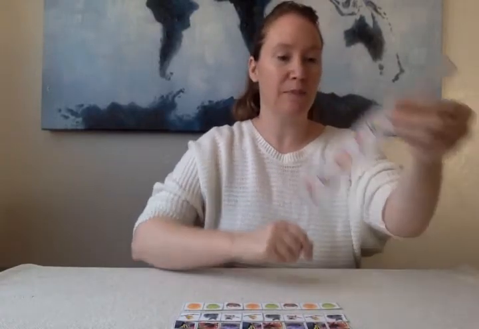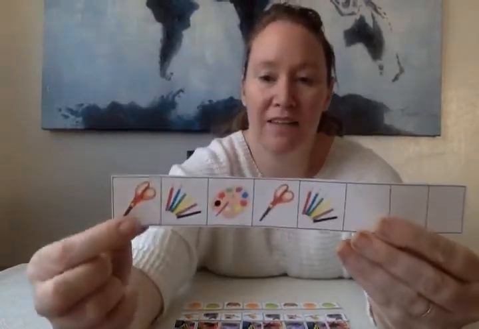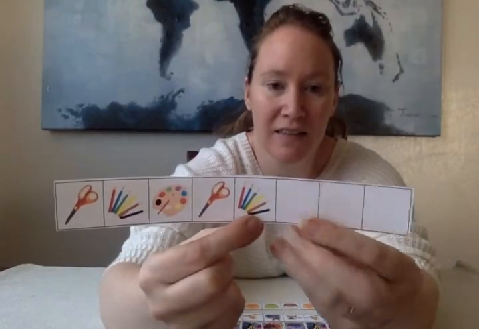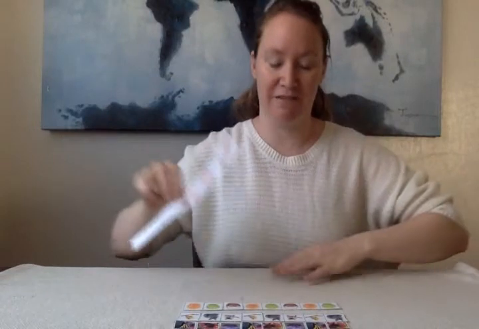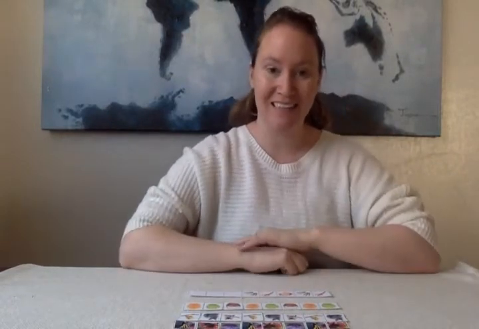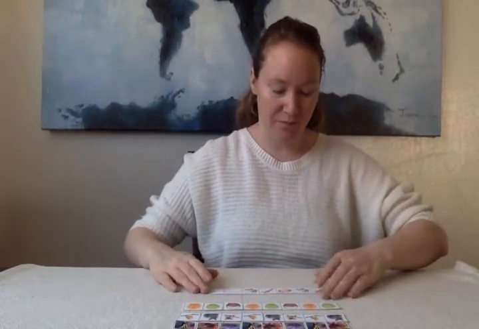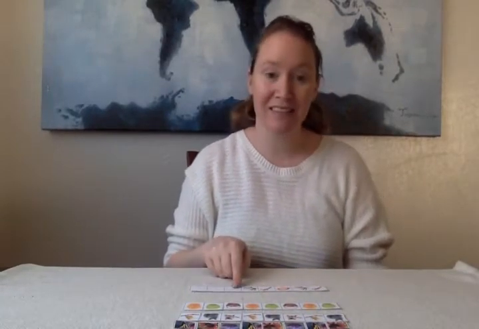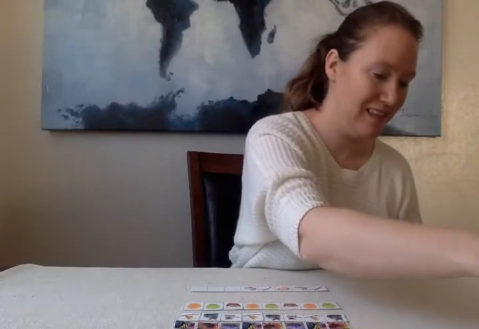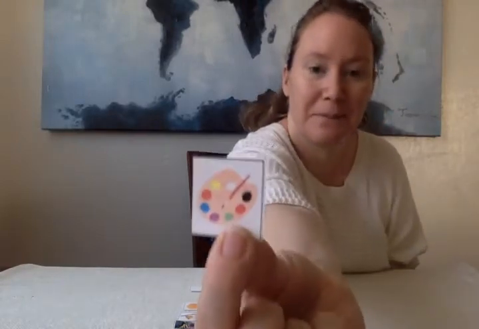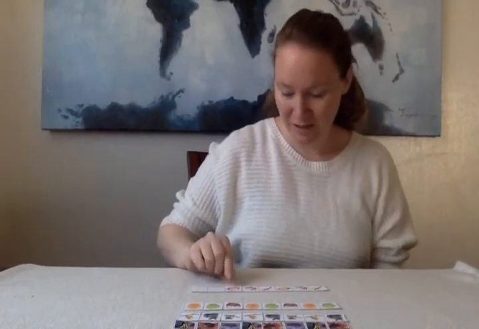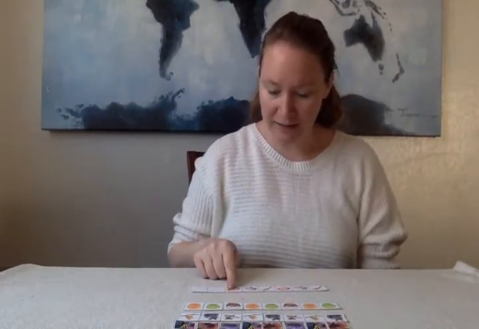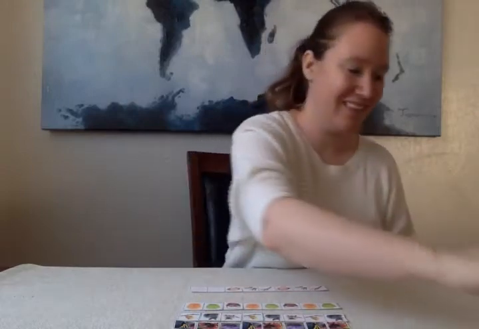Okay, last pattern. We have scissors, pencils, paint, scissors, pencils, and then we have 3 missing, so we need to figure out what comes next in the pattern. Let's see if you can help me. Scissors, pencils, paint, scissors, pencils, paint. Paint comes next. Great. Scissors, pencils, paint, scissors, pencils, paint, scissors.